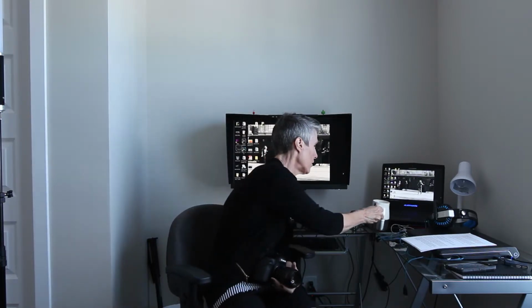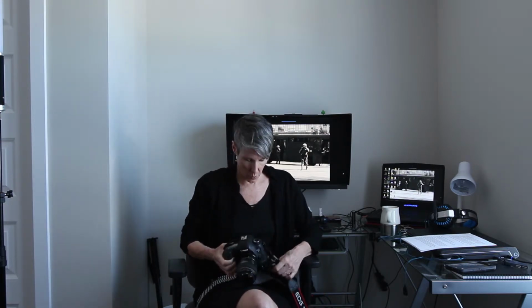Let me put that here. Okay, we'll speak about histogram. Histogram is useful when you're in the field and you cannot look on the back to see your picture because it's too bright and it's hard to see, you're not sure. Best way to see if everything is okay.